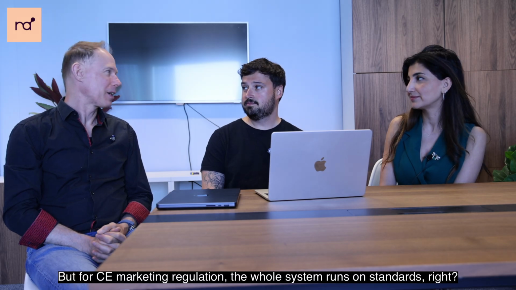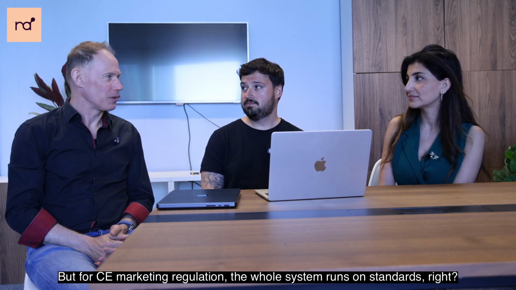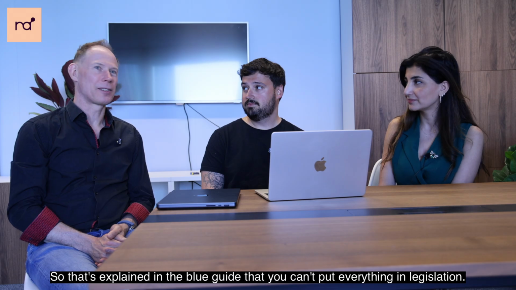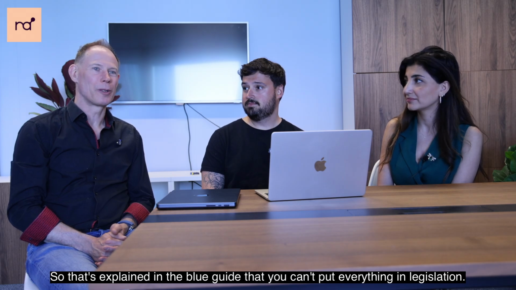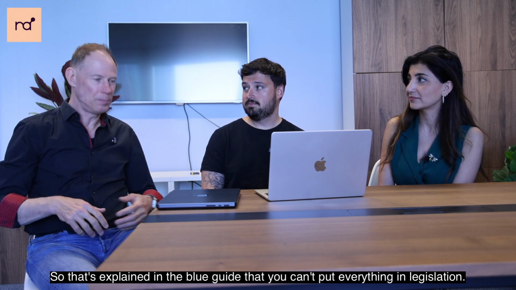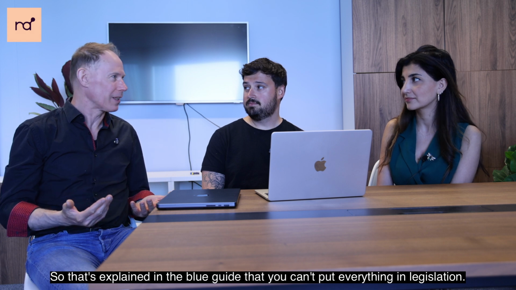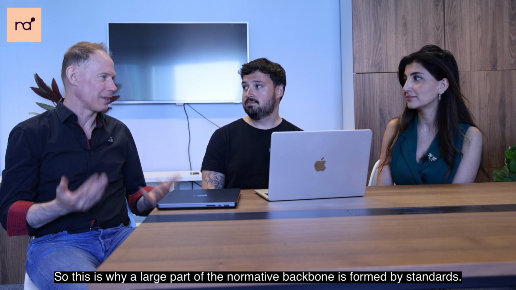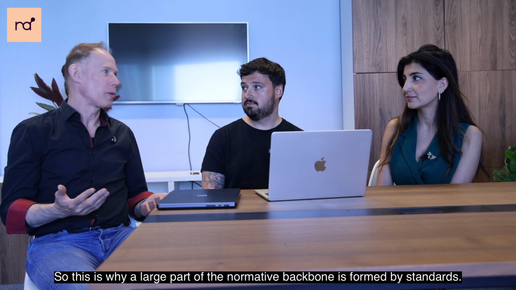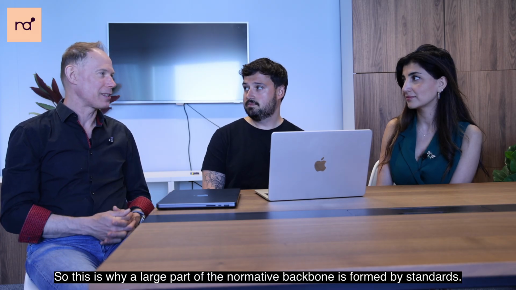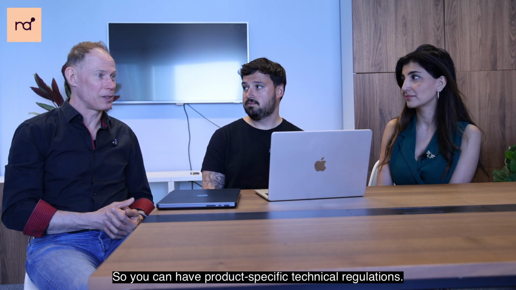But for CE marking regulation, the whole system runs on standards, right? Mm-hmm. So that's explained in the Blue Guide that you can't put everything in legislation. So this is why a large part of the normative backbone is formed by standards. So you can have product-specific technical regulations.